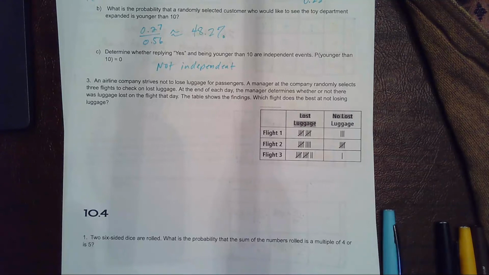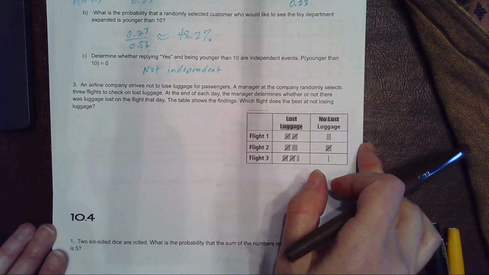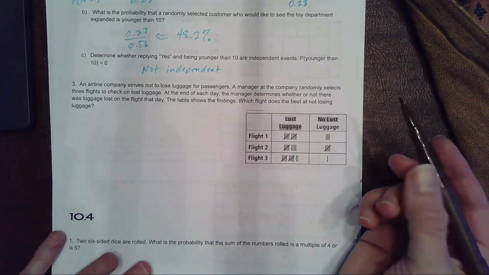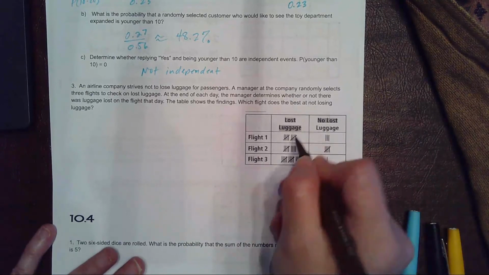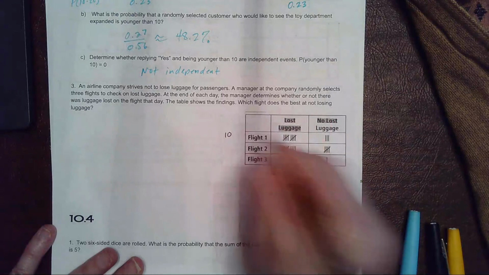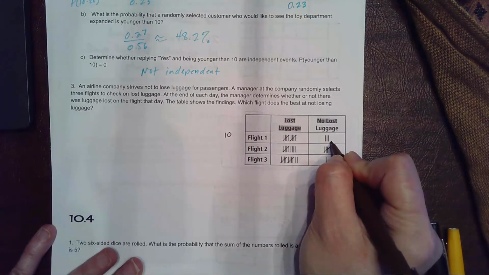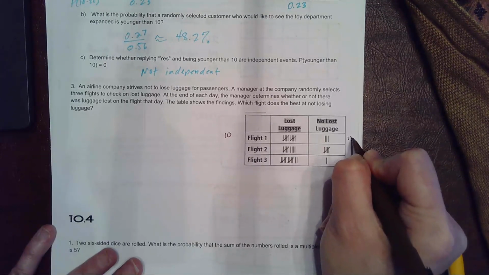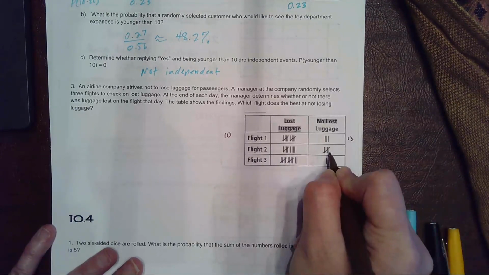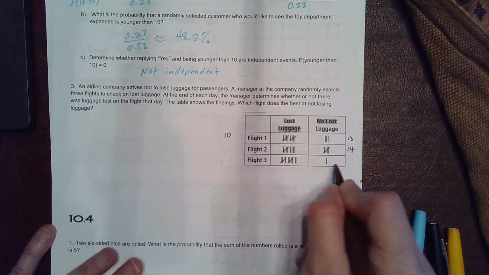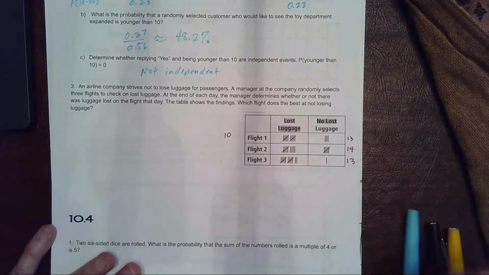So this is a different kind of table. Notice this is using tally marks. So the first thing I did on this one is figure out the totals. I looked at this, it was 10 people that lost luggage and 3 people that didn't, so that means there was a total of 13. This is 9 plus 5, which means a total of 14 people. This is 12 plus 1, which is a total of 13 people.